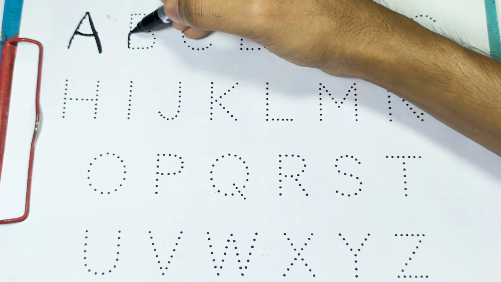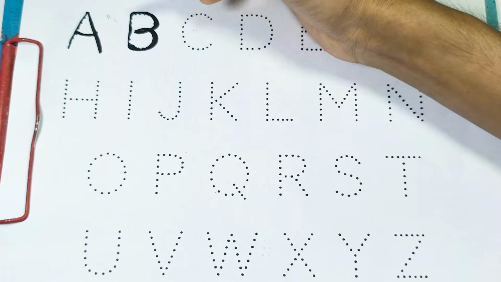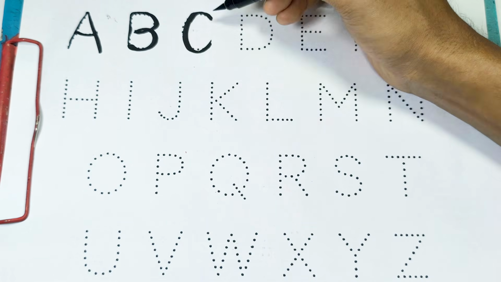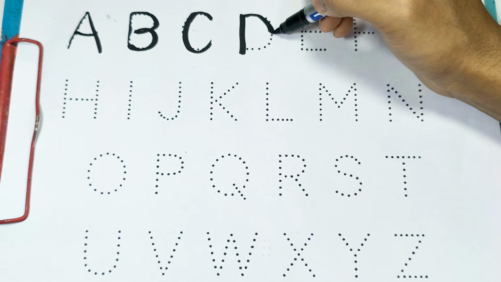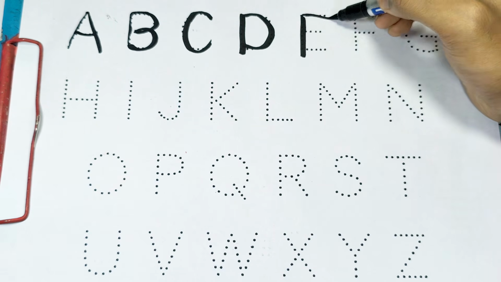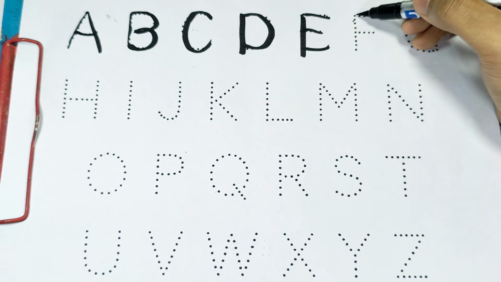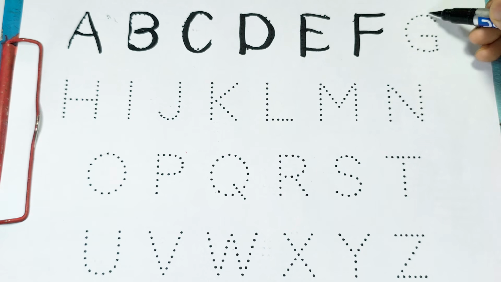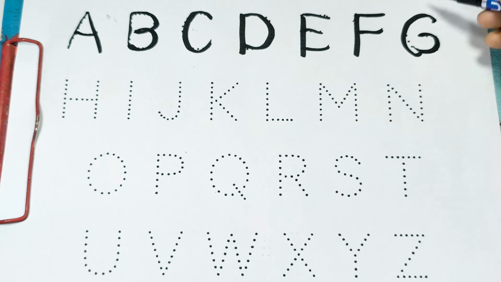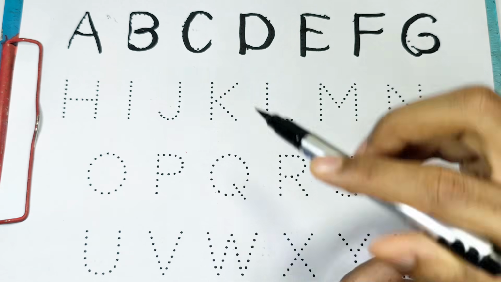A. The next one is B. Kids, now we draw the alphabet of C. D. The next one is E. Now we're writing F. The alphabet of G. G for God. The next one is H.